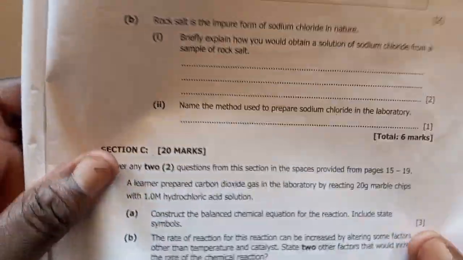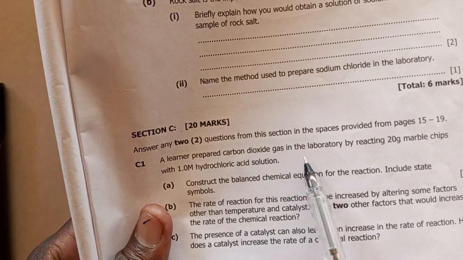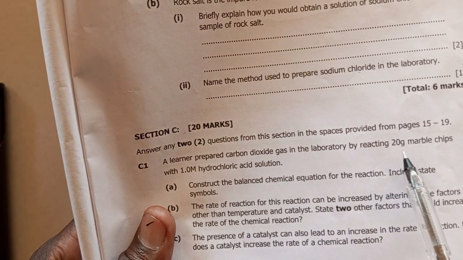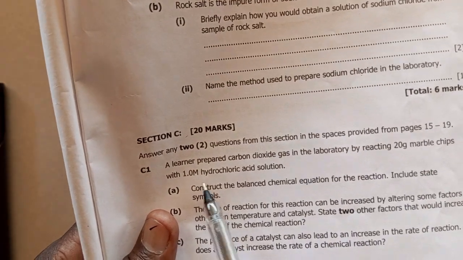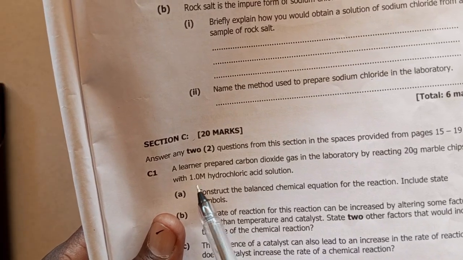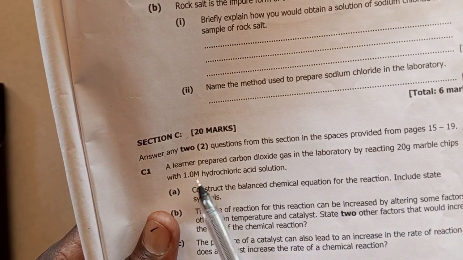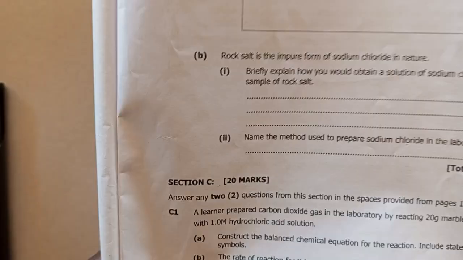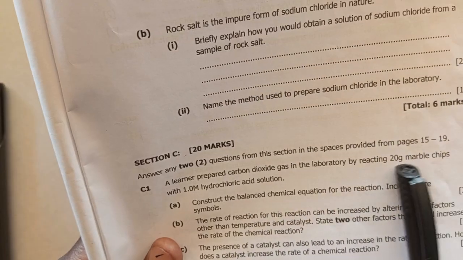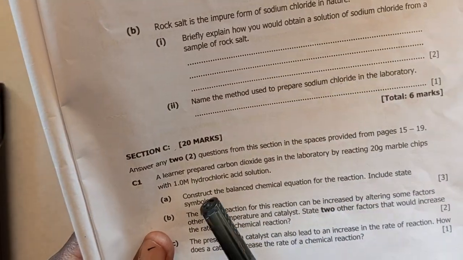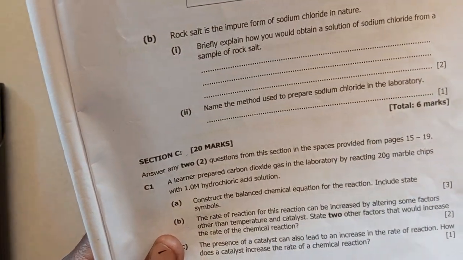All right, so we move to the question C1, which says, Elena prepared carbon dioxide gas in the laboratory by reacting 20 grams of marble chips with 1.0 molar, that is molarity basically, hydrochloric acid solution. This is the concentration. So you have a situation where you are reacting marble chips, which, by the way, is calcium carbonate, and you have hydrochloric acid of a specific concentration.